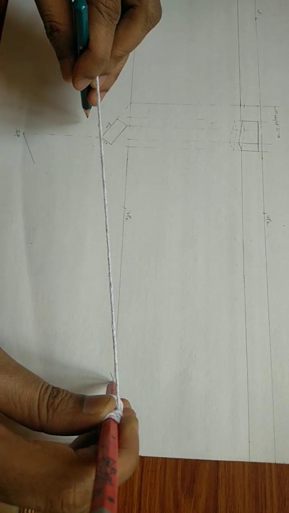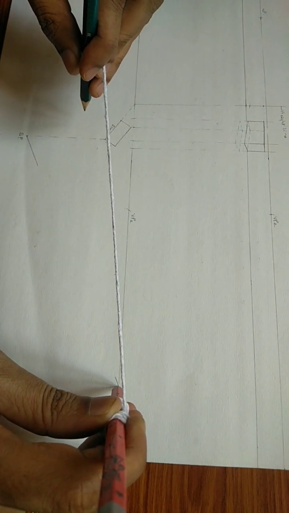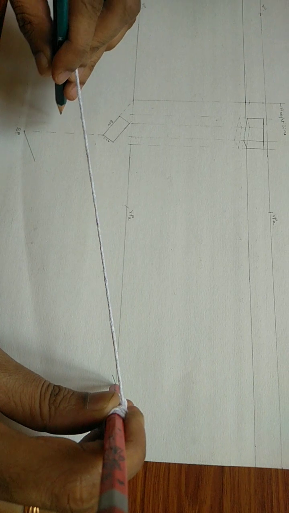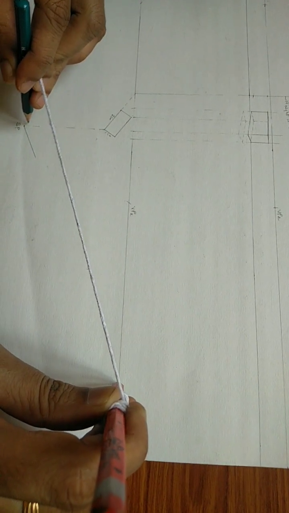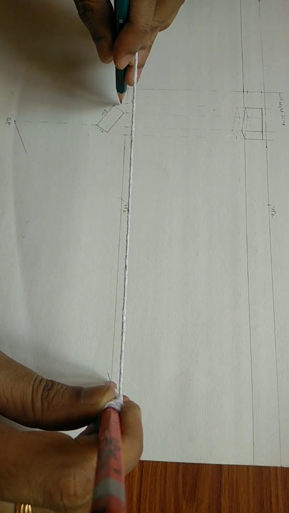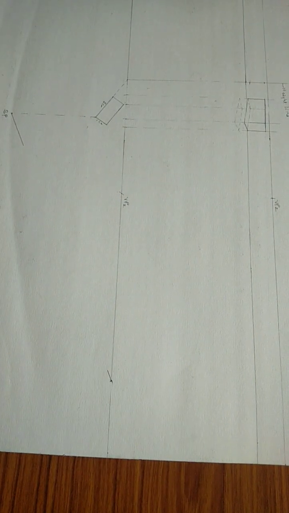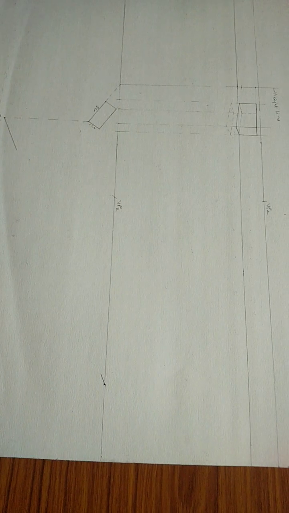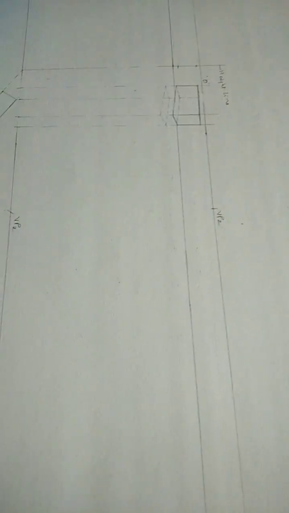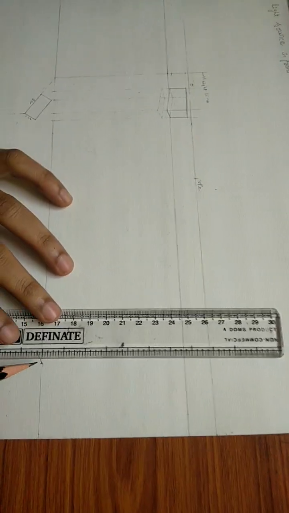Okay, now from PP, which I marked V1, from V1 as a center, SP as a radius, I am going to make an arc. This arc I got here. When we join it, we will get the point O. So this is the O. Then the usual method from here.